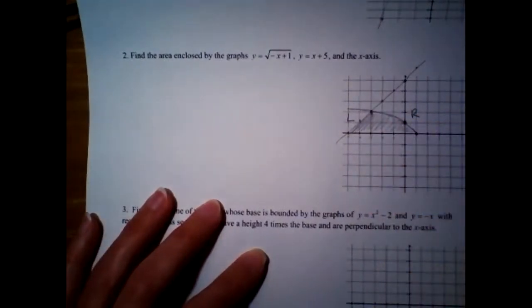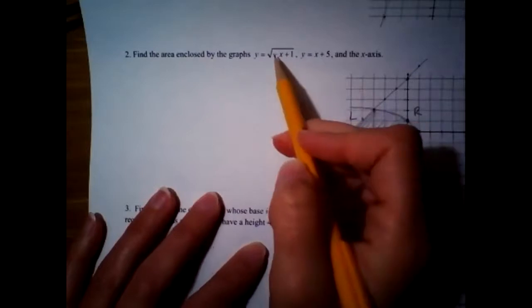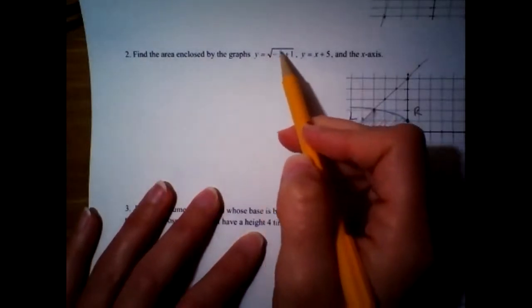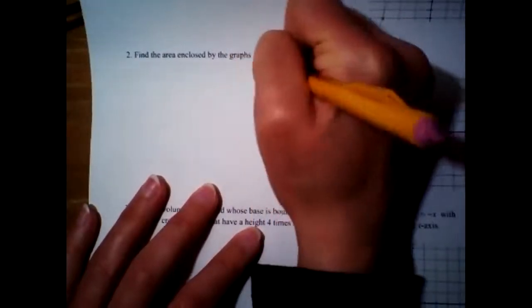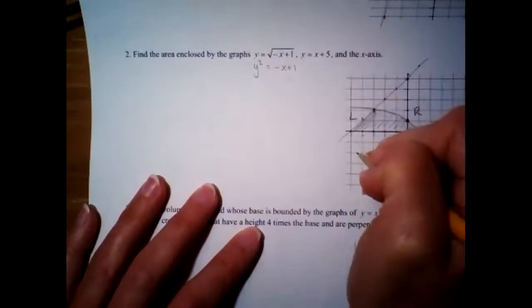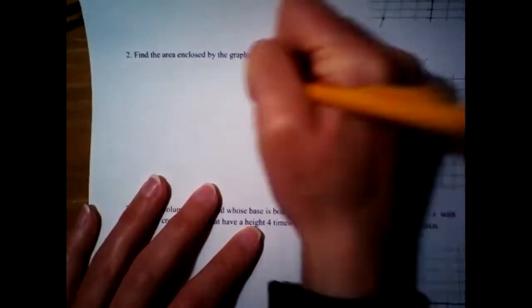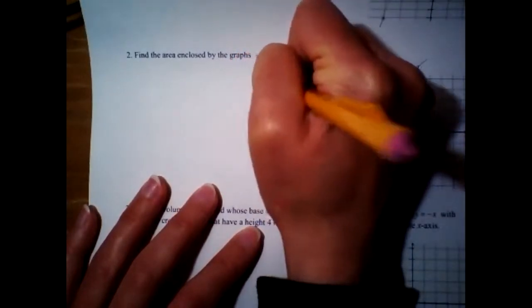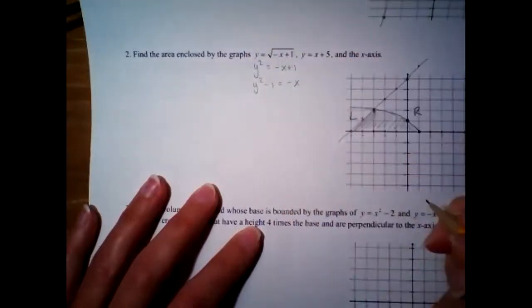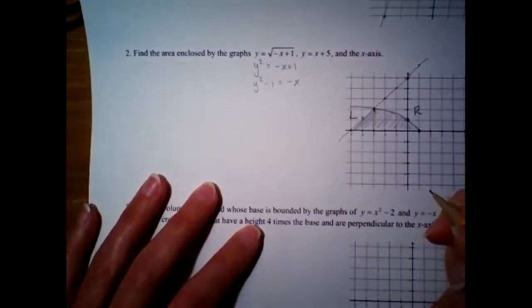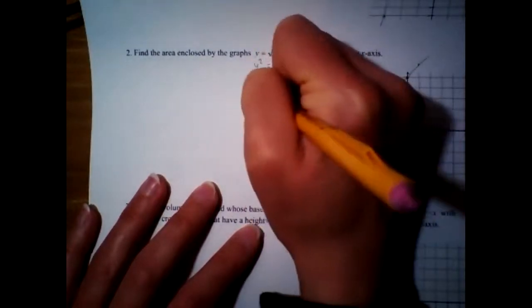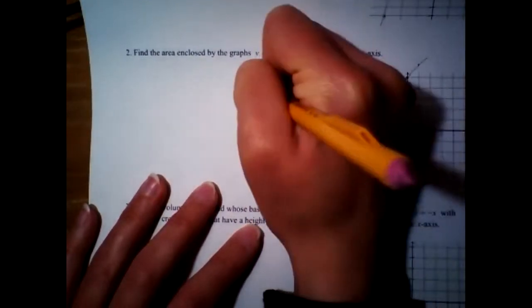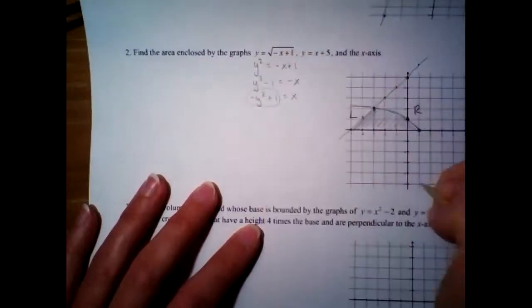Now, since we've decided it's dy, we immediately have to stop what we're doing and go and rearrange these equations. Let's do that. We're going to square both sides. And then subtract the 1. And then we're going to divide through by a negative, so everything is just going to flip its sign. So it'll be -y squared plus 1 equals x. So that's our first equation.